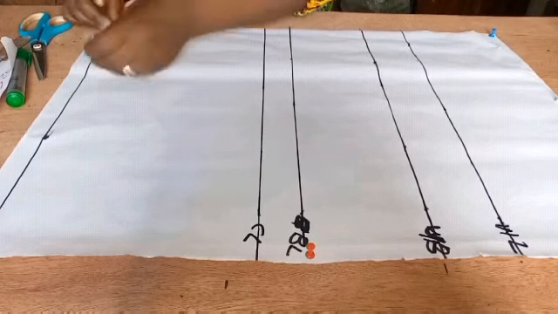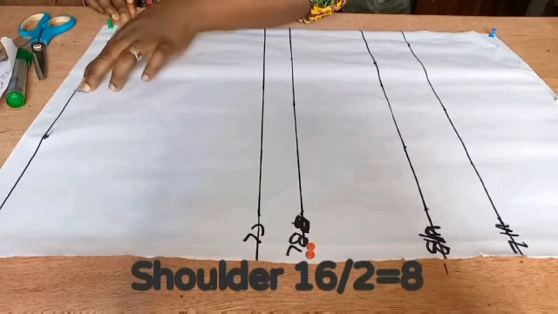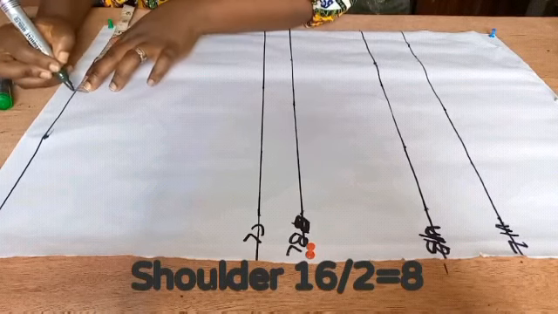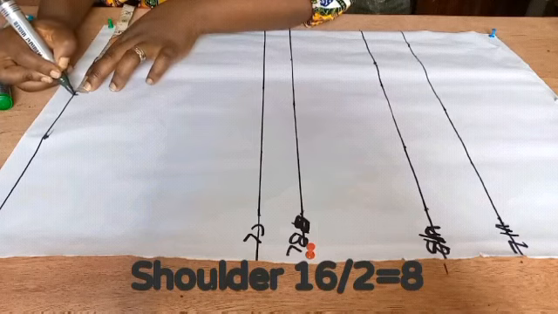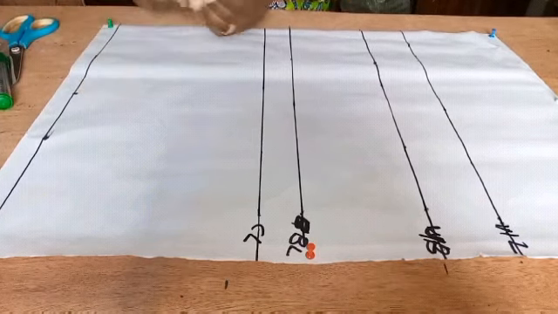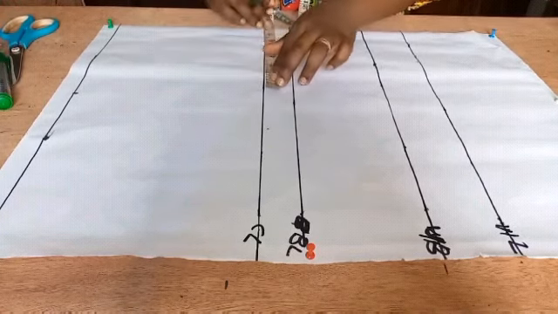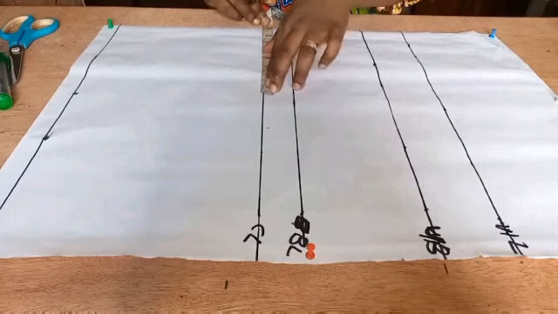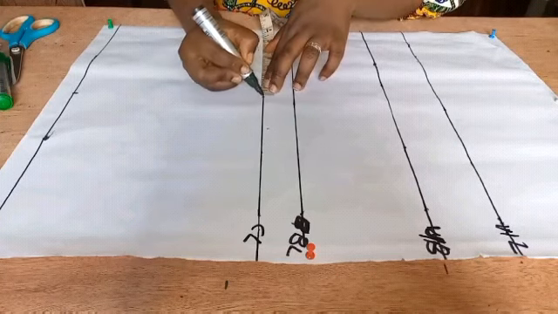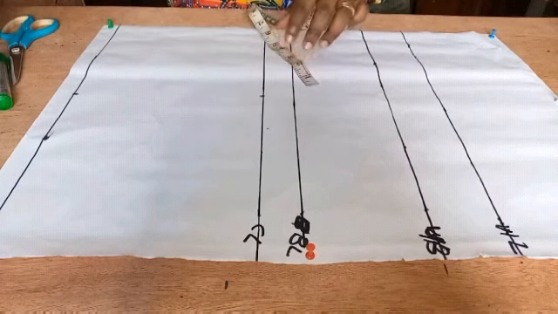From here, our shoulder is 16, so we divide our shoulder by 2. 16 divided by 2 gives us 8. From here, we come to the chest line. We draw 8 also. So this is 8 also. So we make it a straight line.